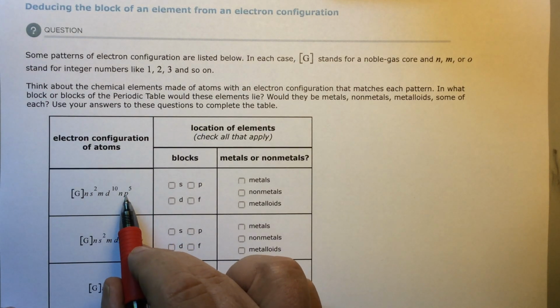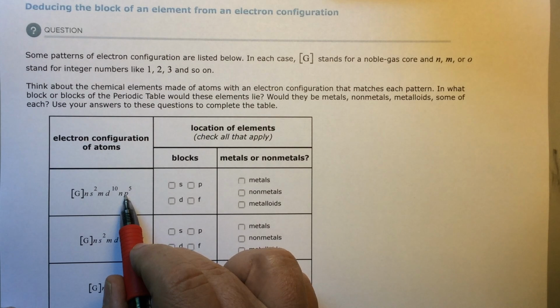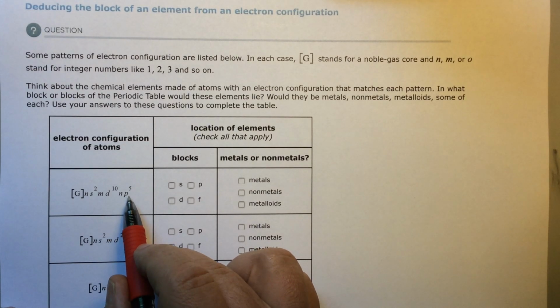Well, there's 6. Remember, the noble gas configuration is P6. So this would be P5. P5 is in group 7. So that means it's a non-metal. So where is it in the periodic table?